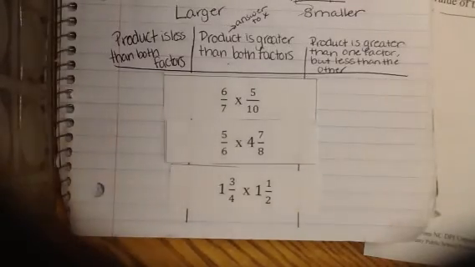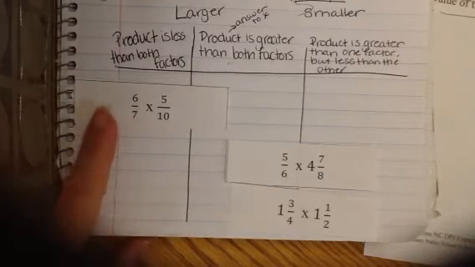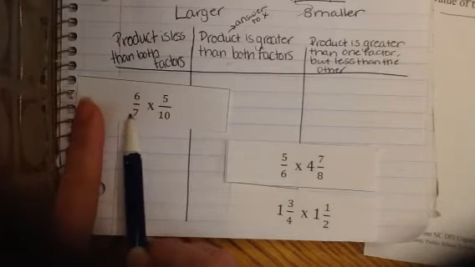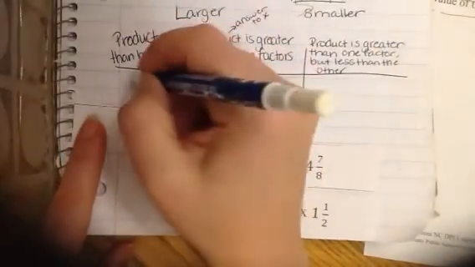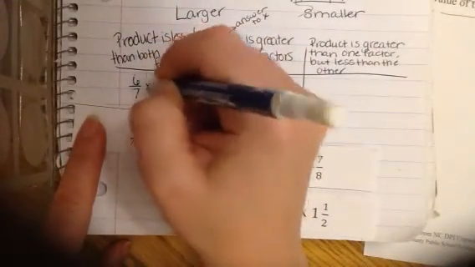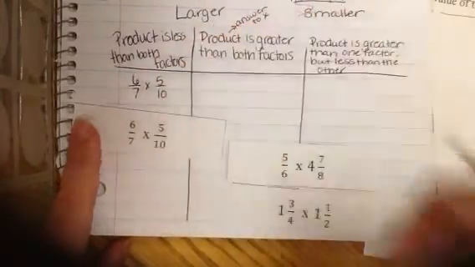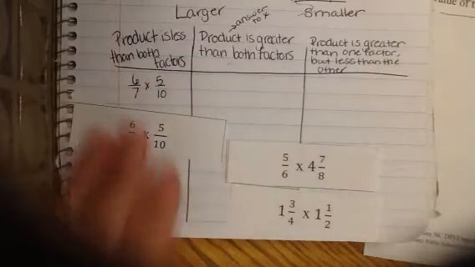So if you said this one is the product that is less than both factors, I know that both of these are smaller than one whole, so I'm taking part of a part. I'm getting small, a part of a part. So 6/7 times 5/10 is one where my answer is smaller than both of these to start with. So I'm taking a part of a part. I take half of my half. What's half of a half? You're getting smaller each time.